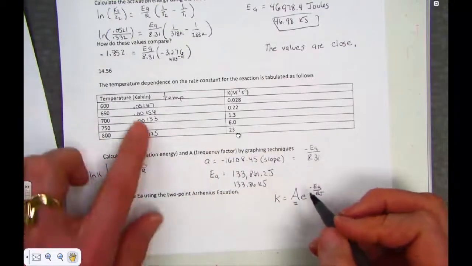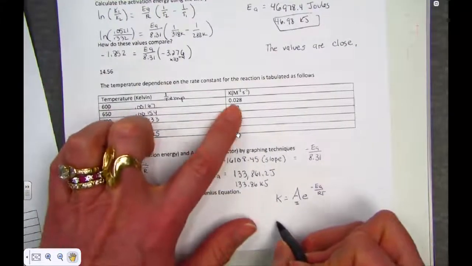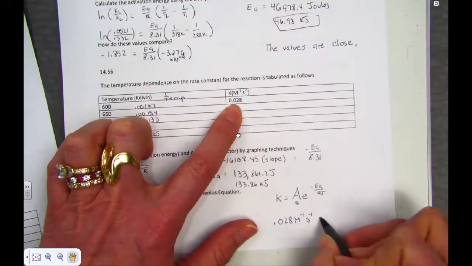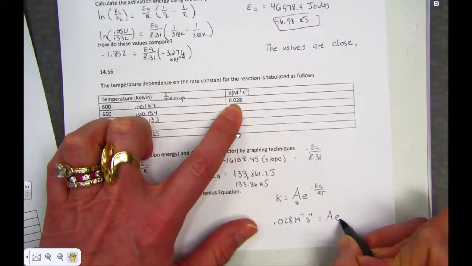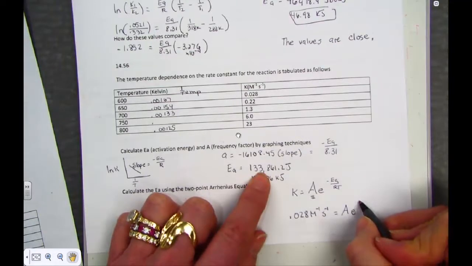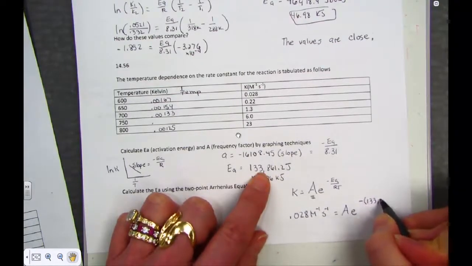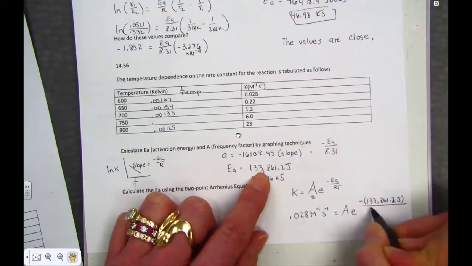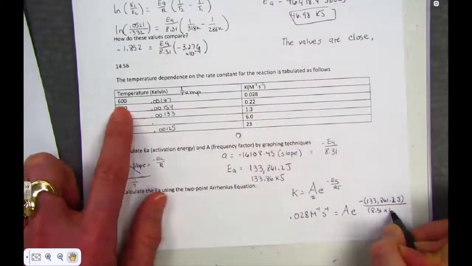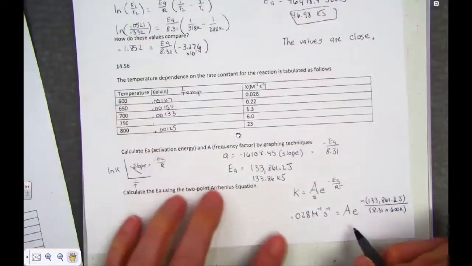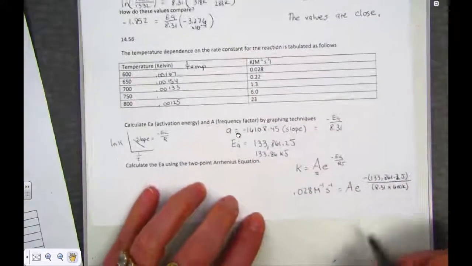So let's pick trial 1 for no other reason than it's written first. Its K constant is 0.028. I'm solving for A. E is being raised to the negative EA, which has to be in joules, so negative 133,861.2 joules over R, 8.31, times that Kelvin temperature, 600 K. We're going to pull out A, the frequency factor.